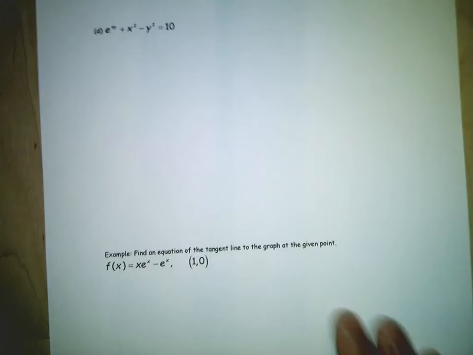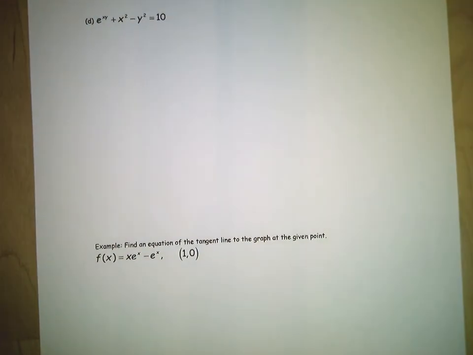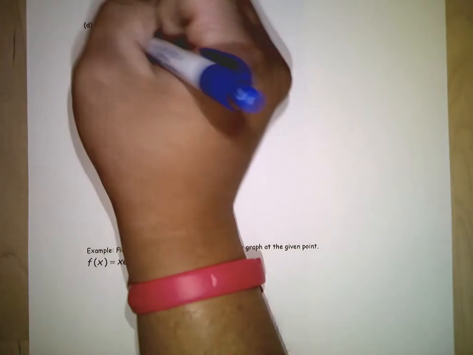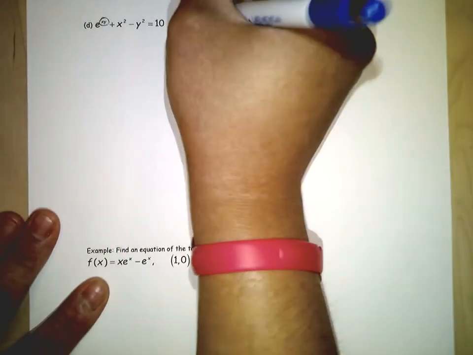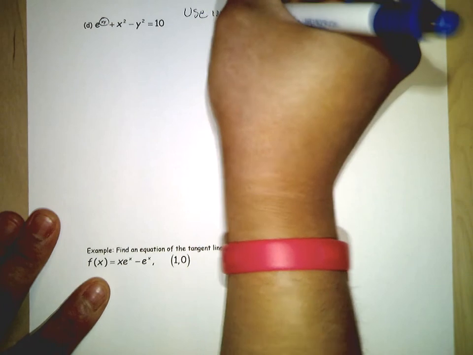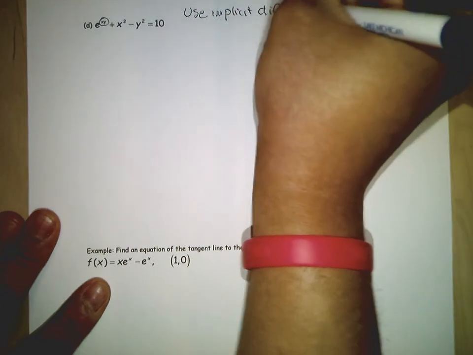So here is another one. And hopefully you can see that this example will involve some implicit differentiation here because there's especially in particular this x, y, and the exponent here. So we're going to use the implicit differentiation here.